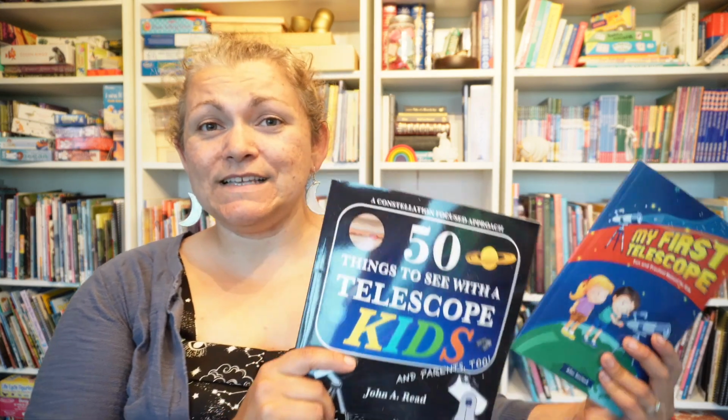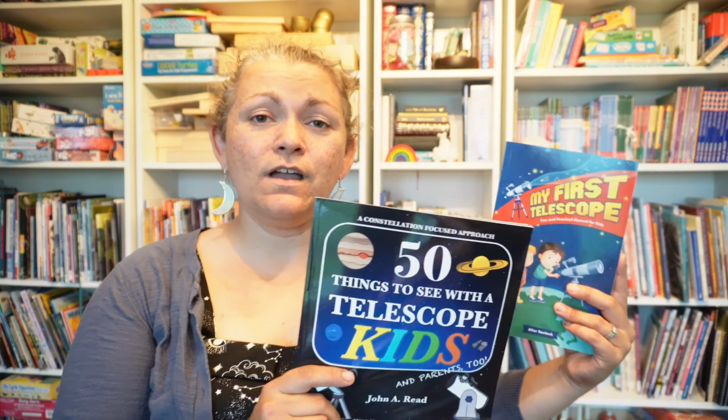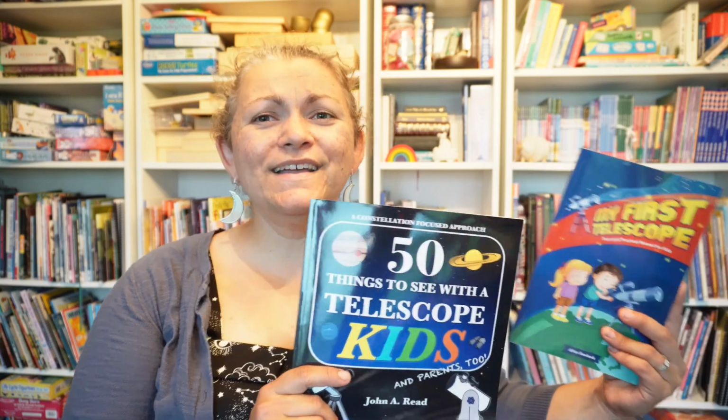And we finally used it, which was really fun, actually. And so if you do end up getting a telescope or are gifted a telescope, they also gifted us these, and I would highly recommend it because there are some things that I just needed to know and needed to look for, and it's fun.